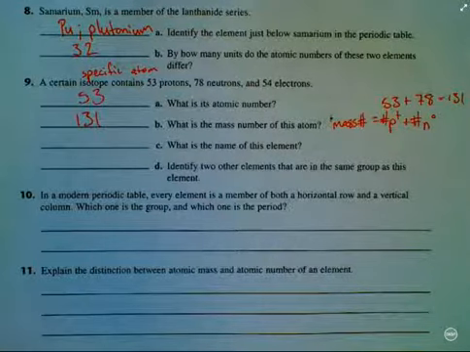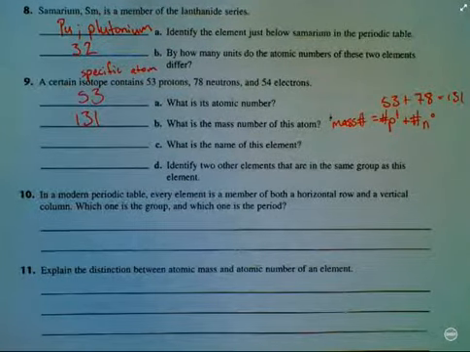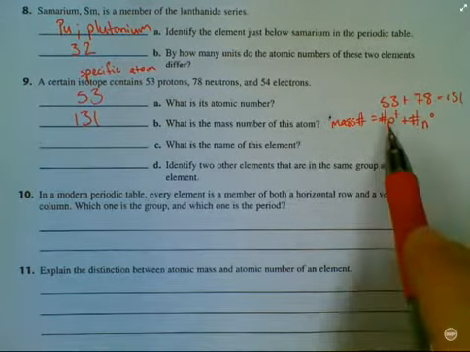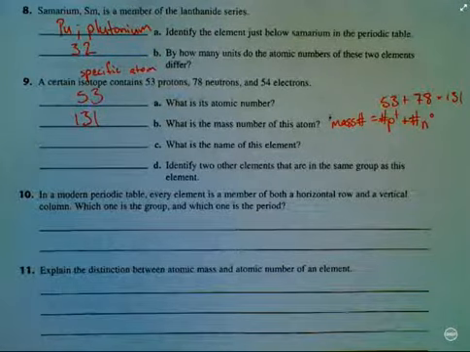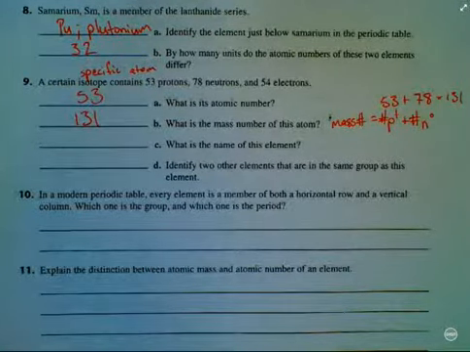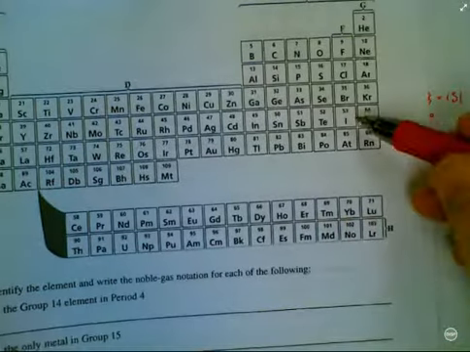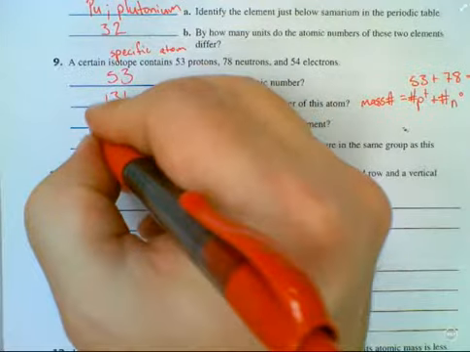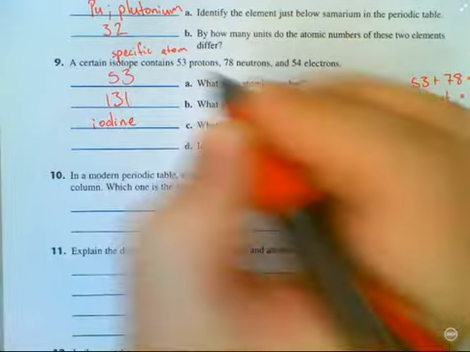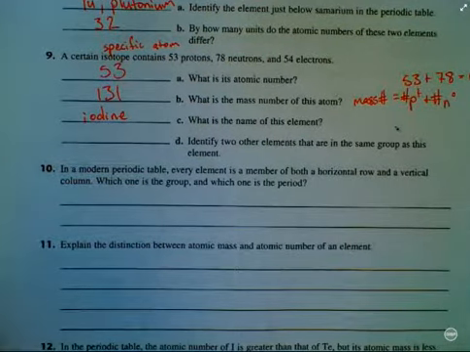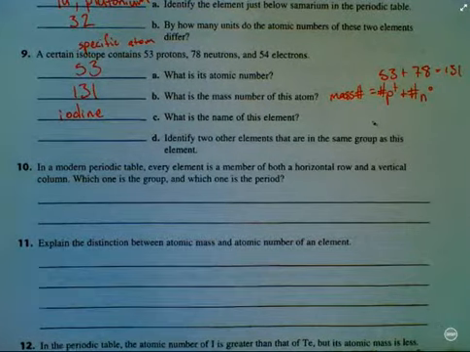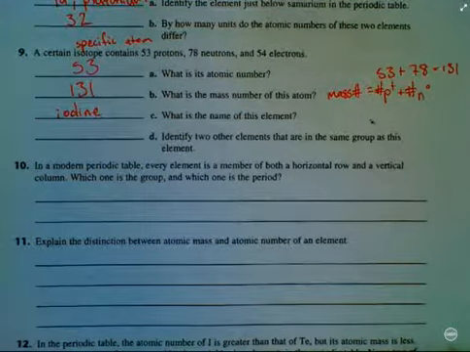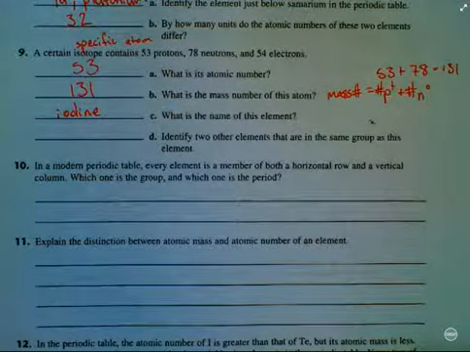So we are not looking at the periodic table and average atomic mass for this number. We are trying to calculate the mass number based on the number of protons and the number of neutrons. C. What is the name of this element? Well, all I need to do is look for number 53, and I see that it is I. And I stands for iodine. All right, number 53 is iodine. Doesn't matter what the mass number is. Doesn't matter how many electrons there are. The identity of an atom is defined by the number of protons in its nucleus. There are 53 protons in the nucleus, so that makes it iodine.